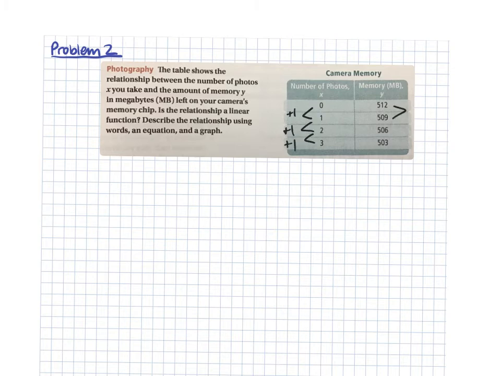Here, this is going down. So take 509 and subtract 512. I can do this without a calculator, but I'm not going to. So it's going down by 3. And you can see each one goes down by 3. So if these all change by the same value, this means it's constant.